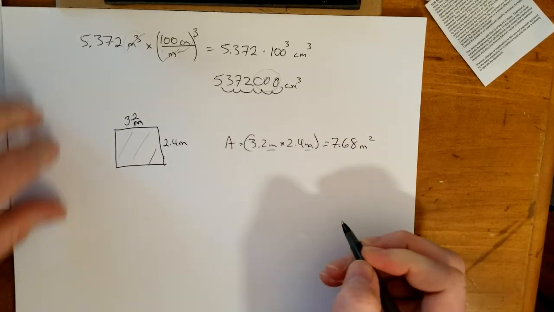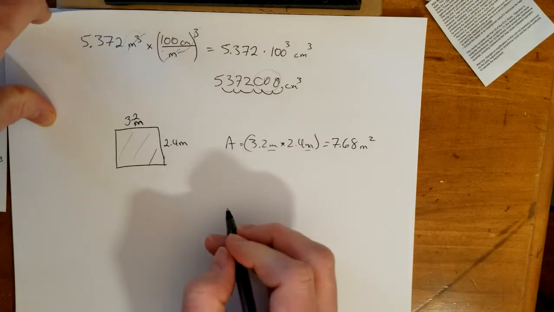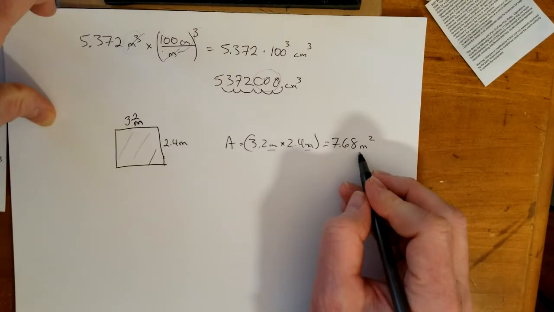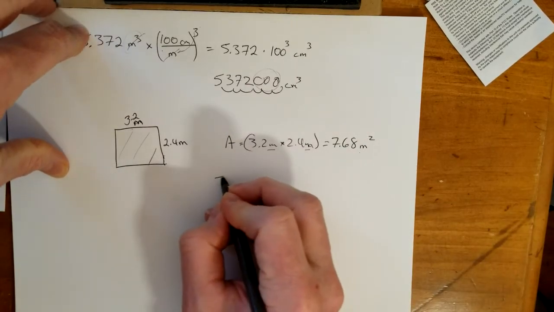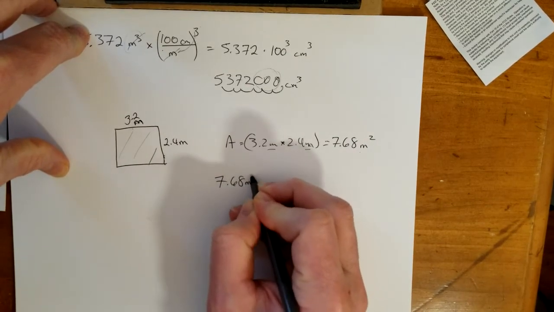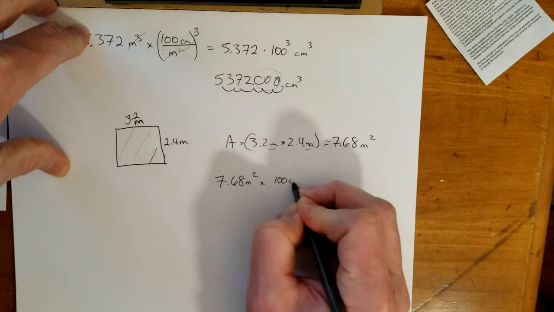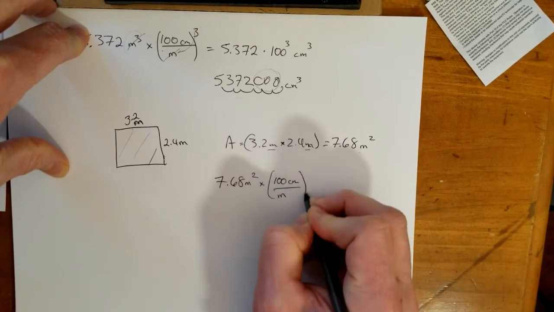If I wanted how many square centimeters it is, well, there are two ways of doing it. I have 7.68 meters squared times 100 centimeters per meter squared.